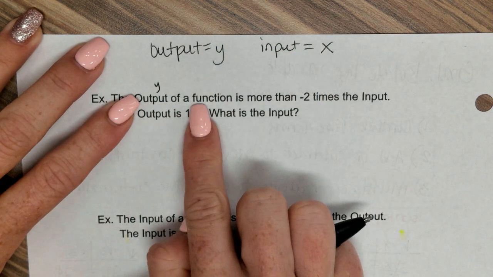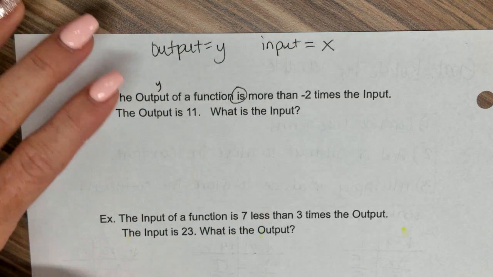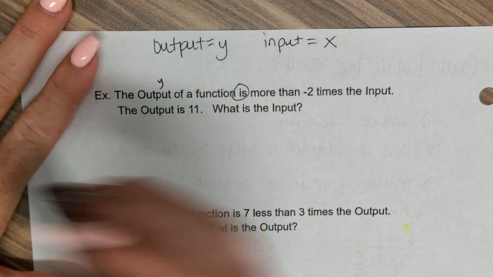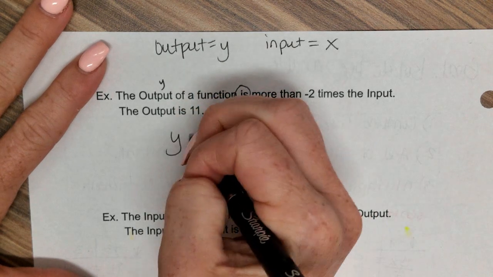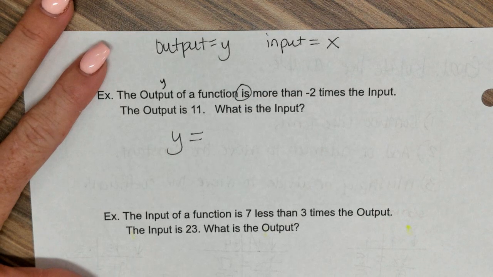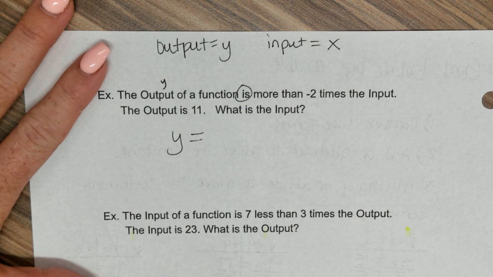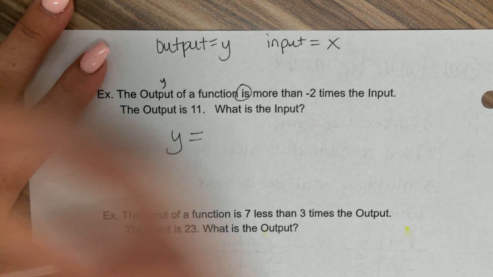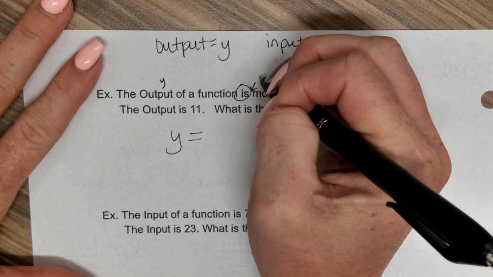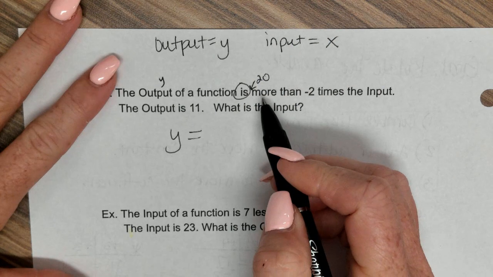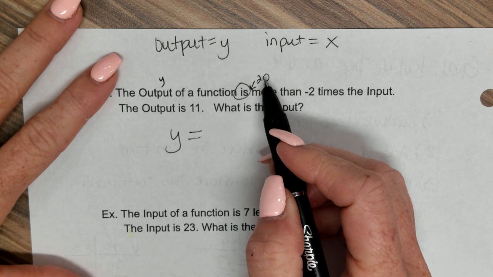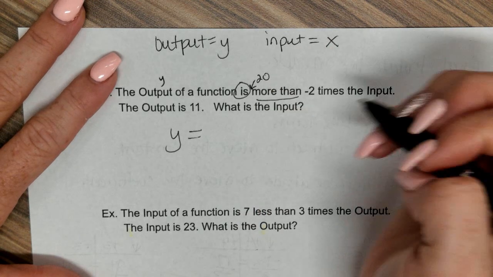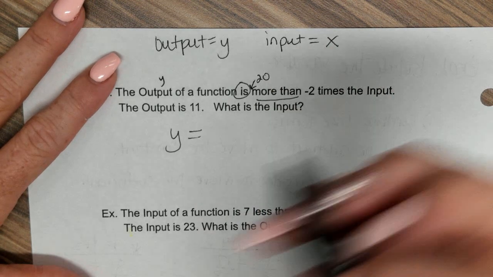The output, what did I say about output? The output of a function is, what is in math? Equals. So I'm going to put Y equals. And I have another typo. I forgot to write 20 more, so put that 20 more. 20 more than negative 2 times the input.